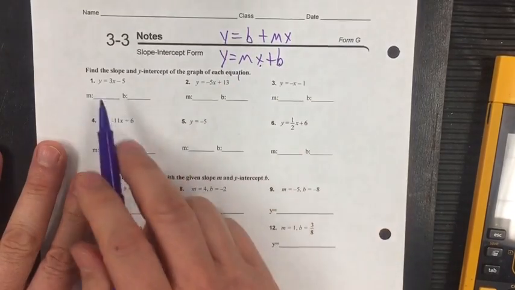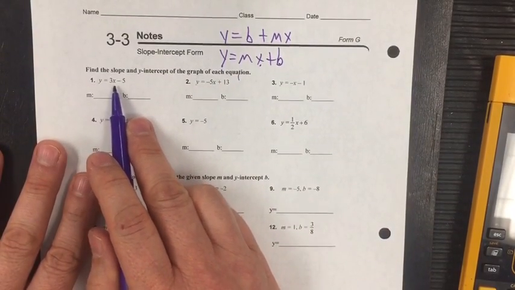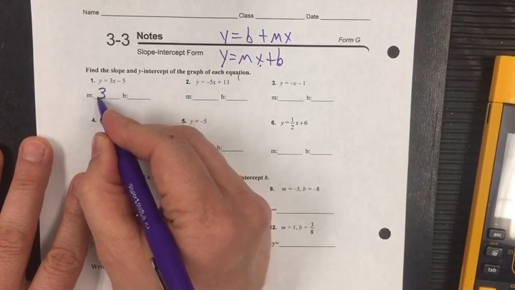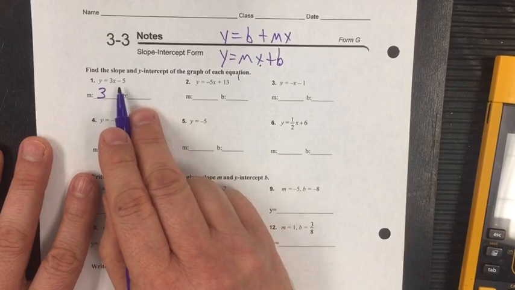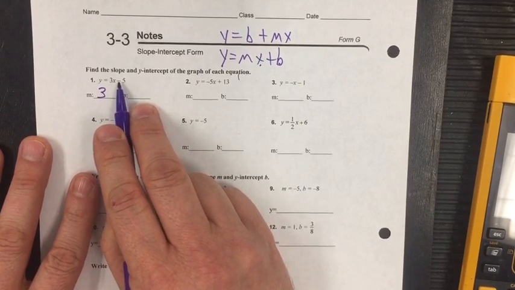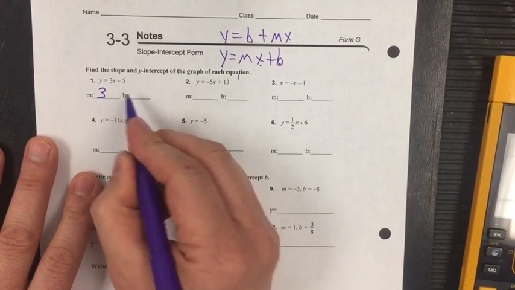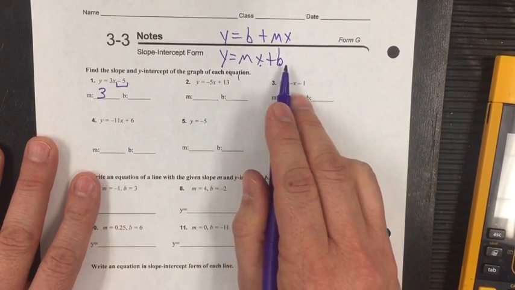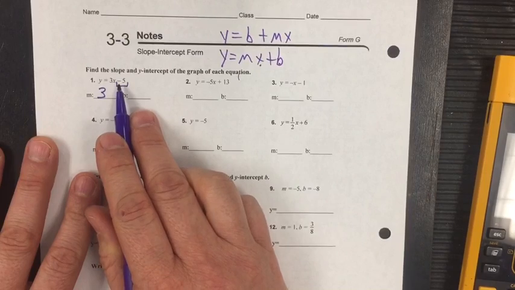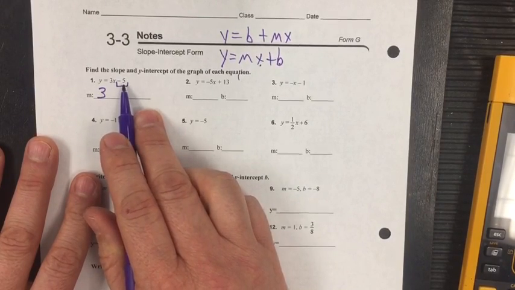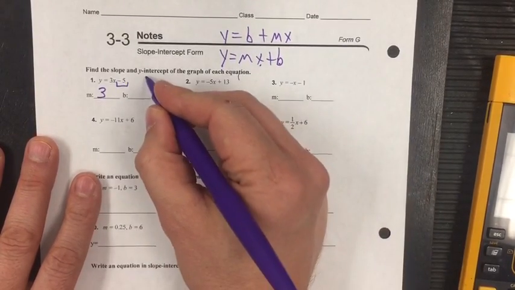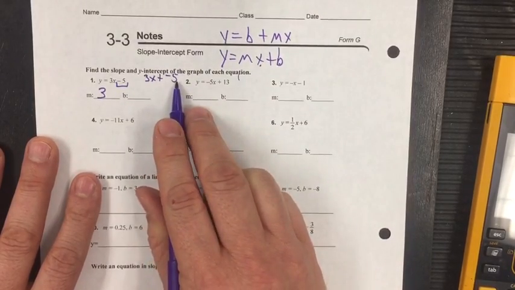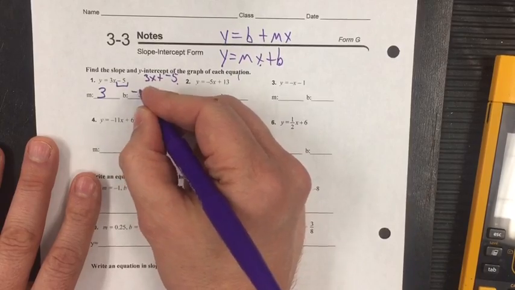All right? So for number 1, y equals 3x minus 5. My m value is 3. And my b value is the minus or negative 5. You see, that's the one tricky thing you got to watch for. By default, it's plus b. So if there's not a plus sign there, if it's a minus sign, that means that 5 is a negative value. It basically means it's 3x plus a negative 5. That's kind of what they're saying there. So the b value is a negative 5.